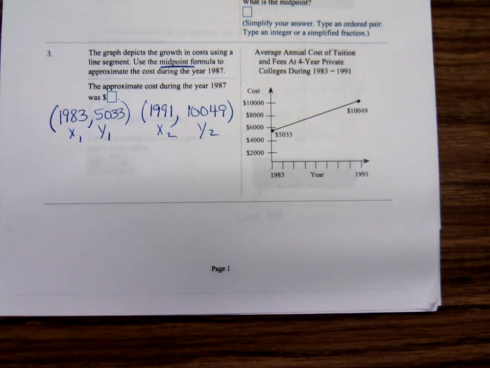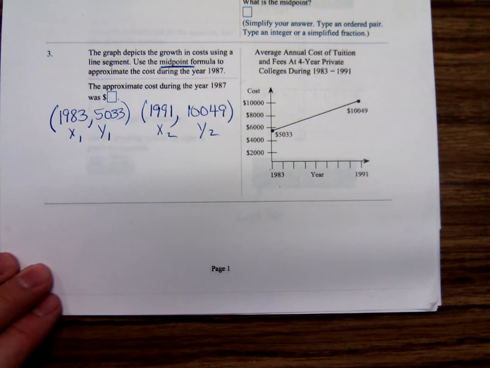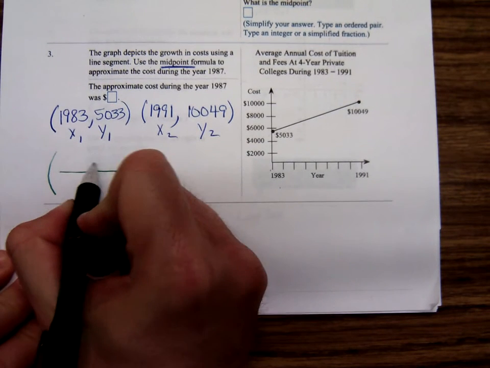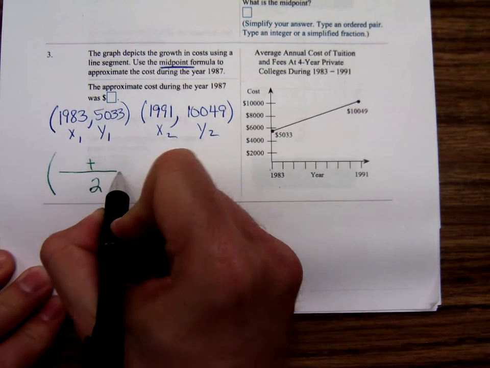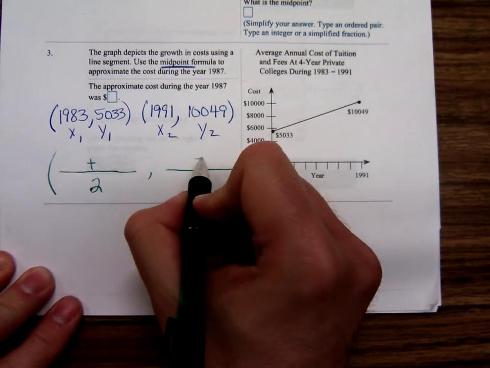and we're just going to use that midpoint formula. As it says, use the midpoint formula. When we do this, it should get us an approximation for the year 1987, so just bear with it. Add up the 2 x's and divide by 2. Then add the 2 y's and divide by 2.